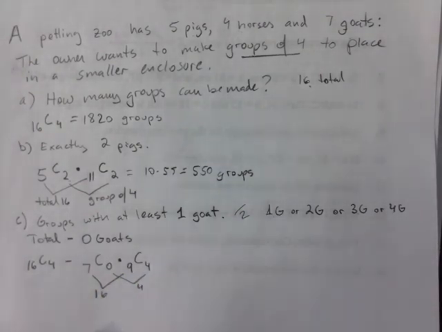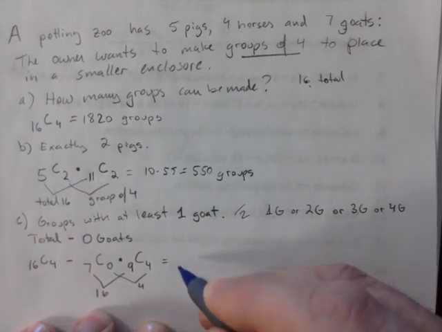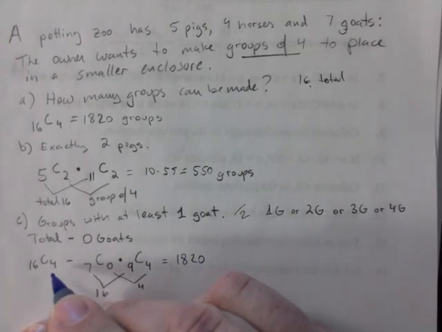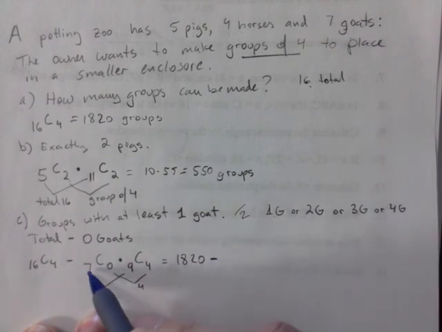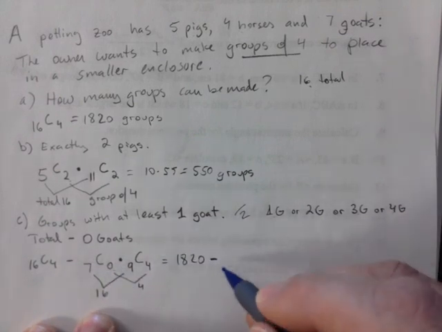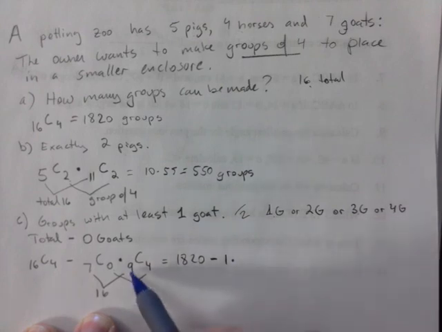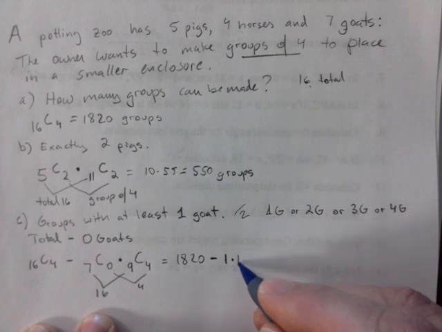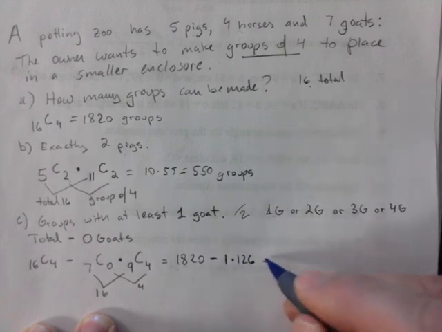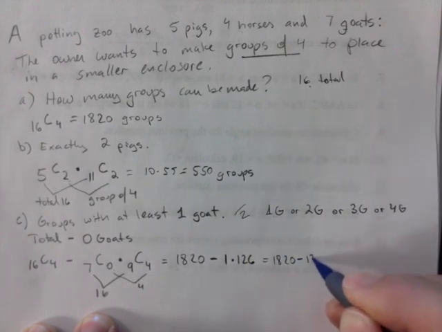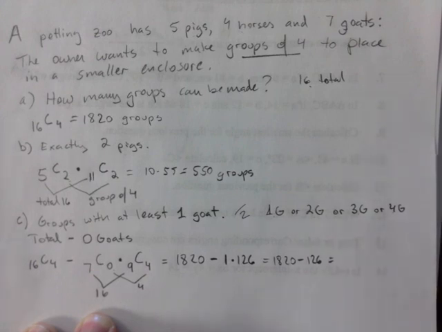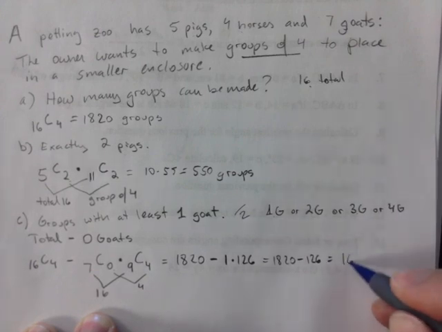So if I take total minus no goats, then I have everything else that remains. I got rid of the no goats, everything remains, okay? So let's figure that out. We already know that the first one is 1820. We're going to go minus 7 choose 0 as always, 1, 9 choose 4, that's 126. So it's basically 1820 minus 126. That's 1694.